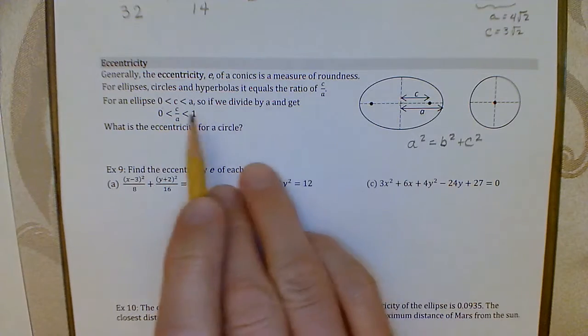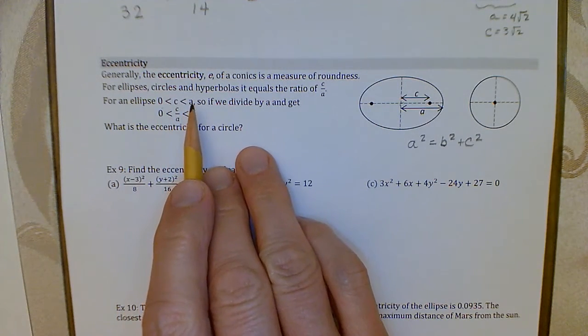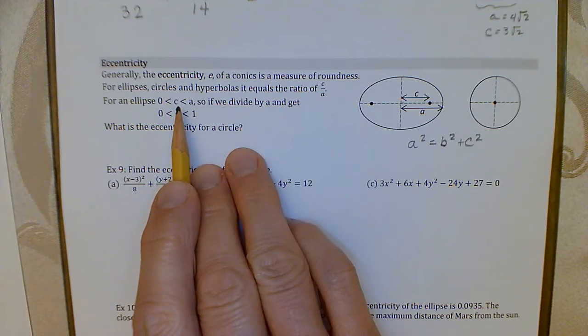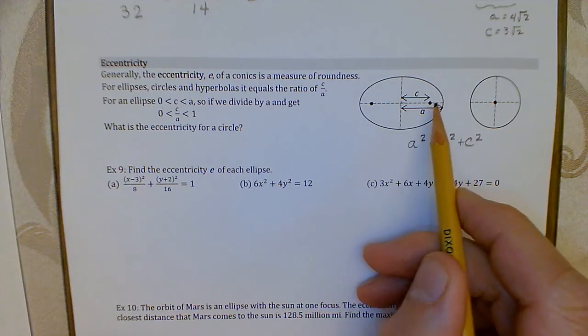So technically not an ellipse. So we know that C must be greater than 0, but we also know that A is going to be greater than C. Let's think of it the other way too. Let's say that A and C were the same.